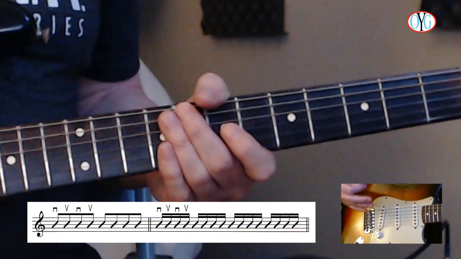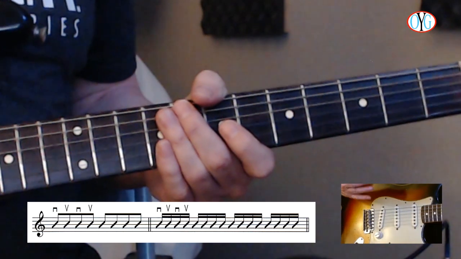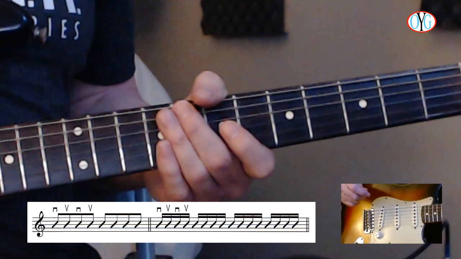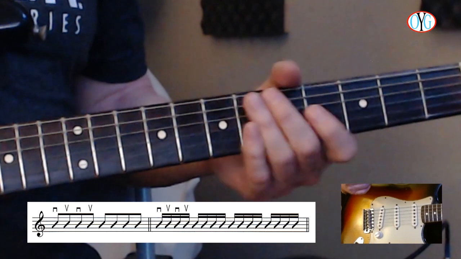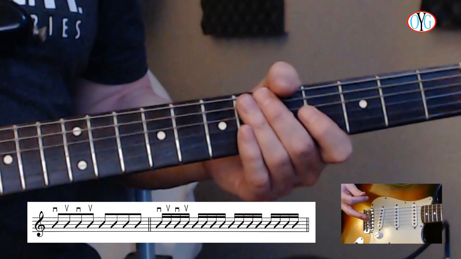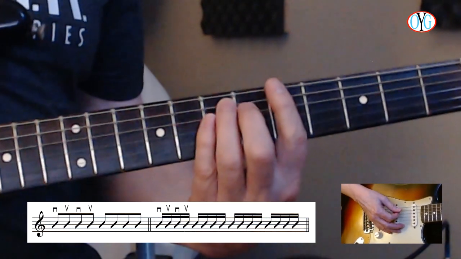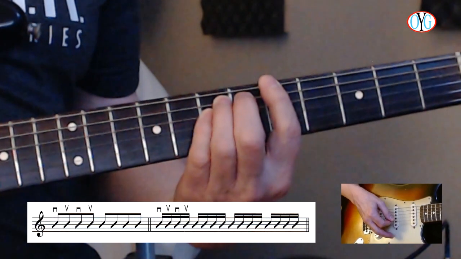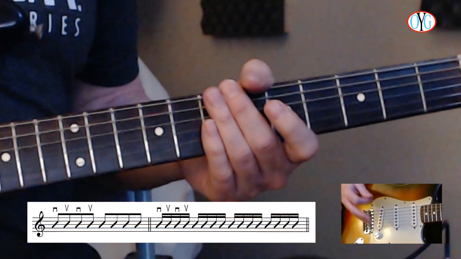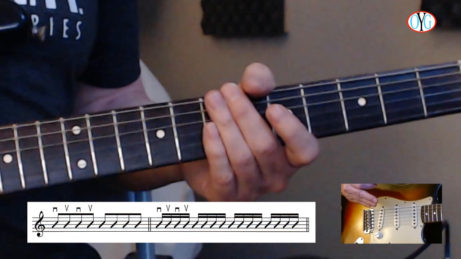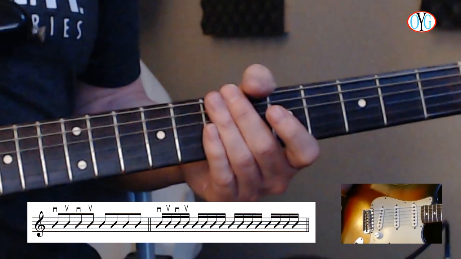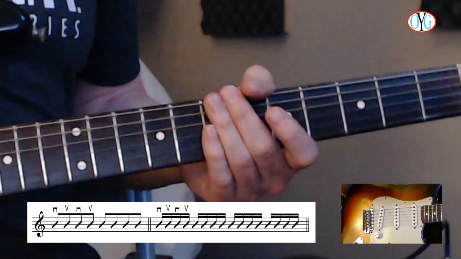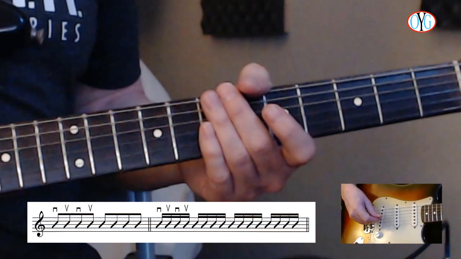Before we begin the actual exercises, I need to clarify a couple of things here. While a couple of exercises use quarter notes, which would be just straight downstrokes, 1, 2, 3, 4, most of the exercises employ eighth notes or 16th notes, or a combination of the two.